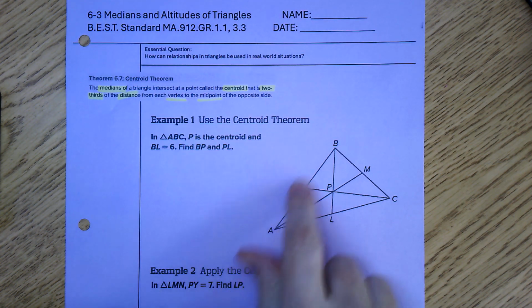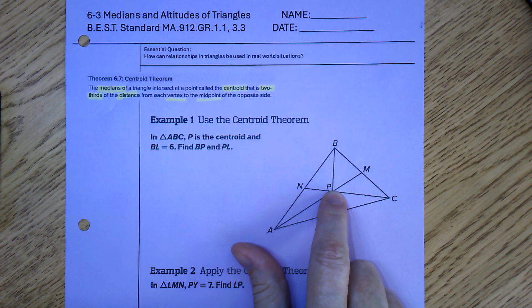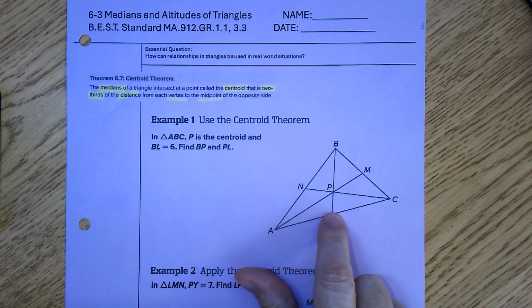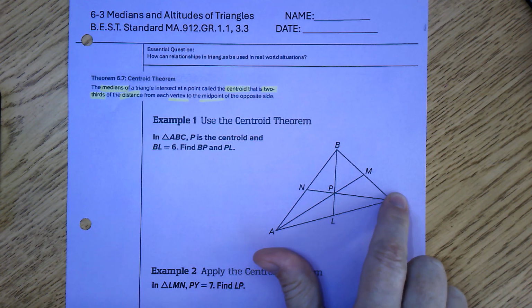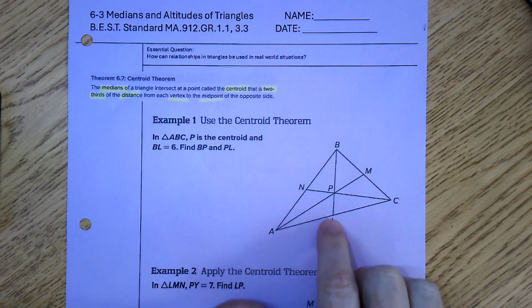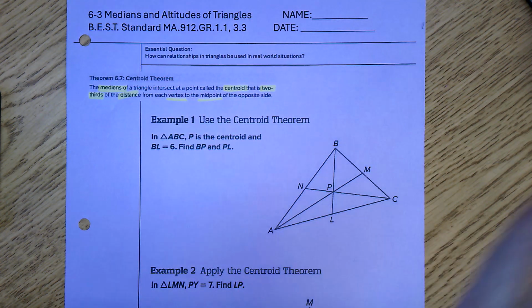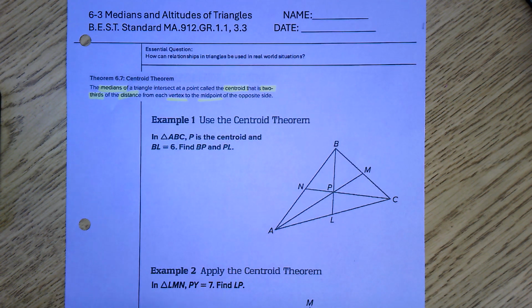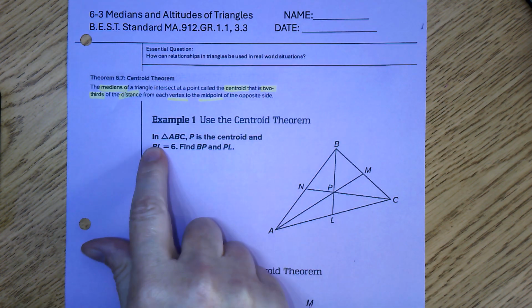So in triangle ABC, P is the centroid. That means L is the median, M is the median, N is the median. It's the middle of the side, but it's not a right angle. That's why we have different names, and we have to find our lengths differently than we have before. So P is a centroid.